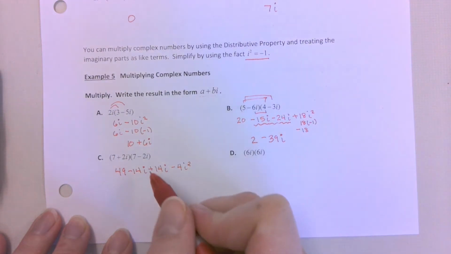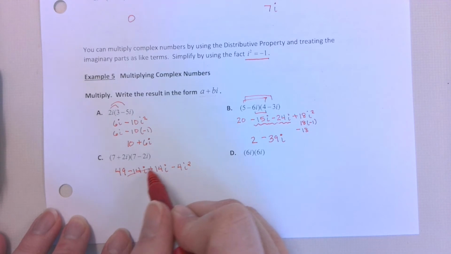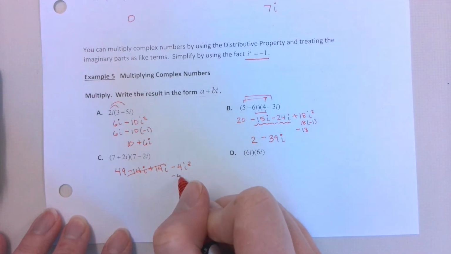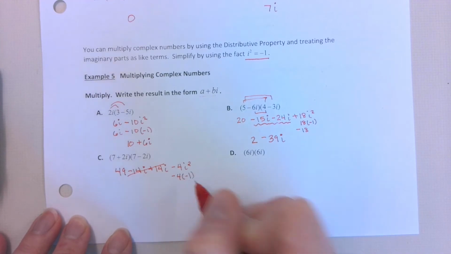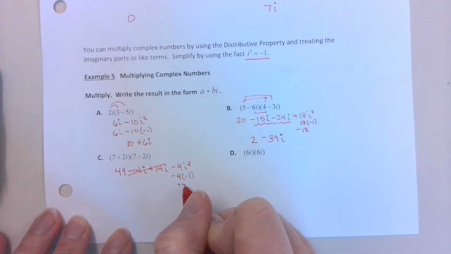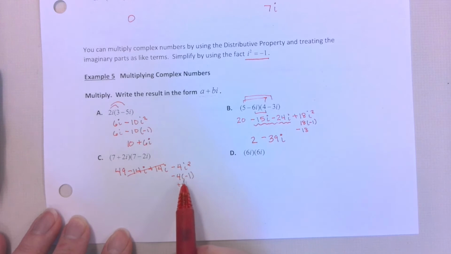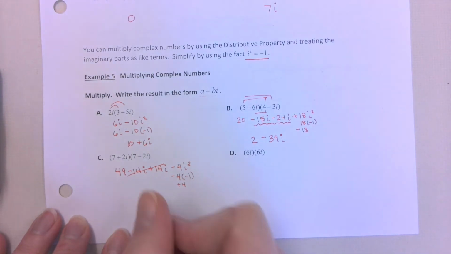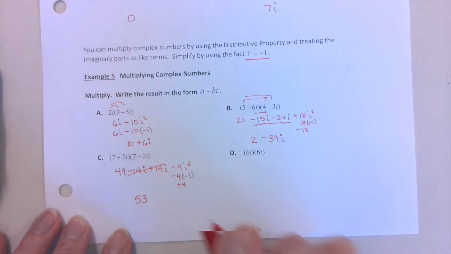So when I go to clean this up, the negative 14i and the positive 14i cancel out. The negative 4i squared becomes negative 4 times negative 1, which gives me a positive 4. Remember, this is multiplication, not addition. So I am left with 49 plus 4, and I get a final answer of just 53.